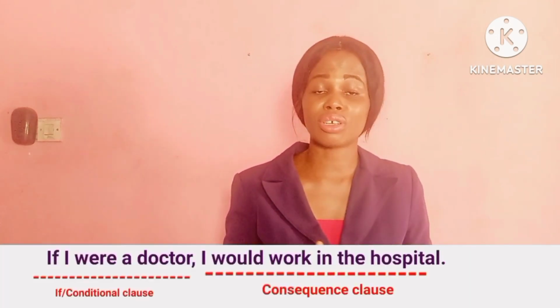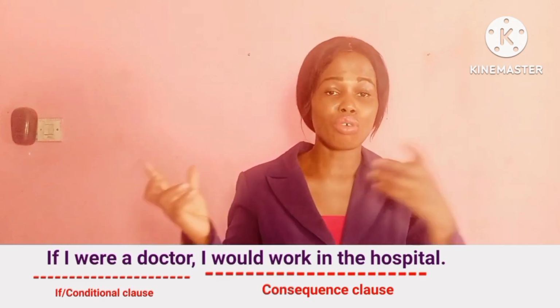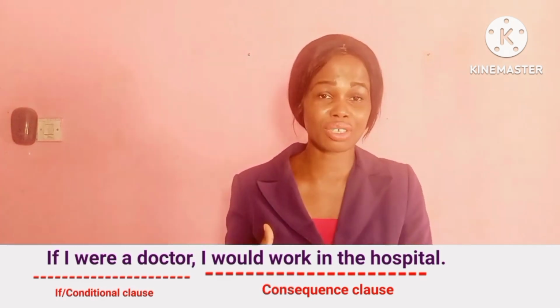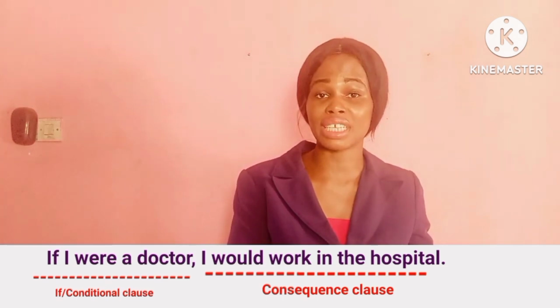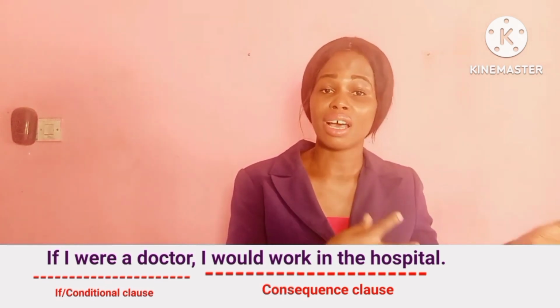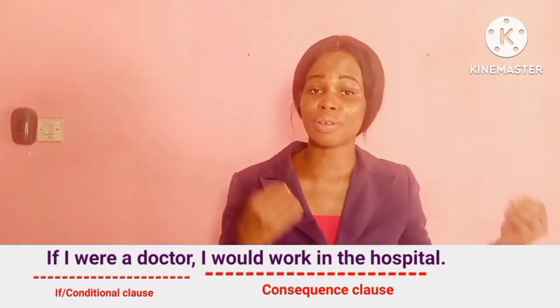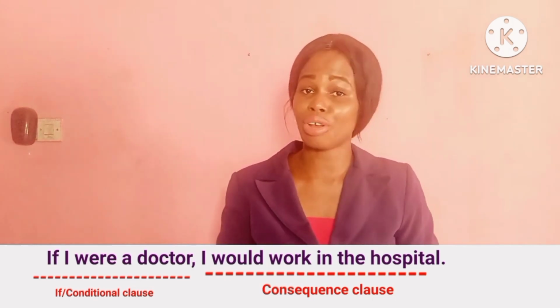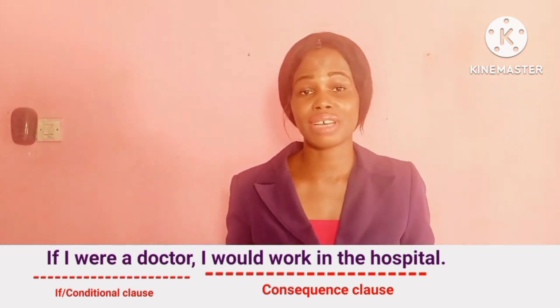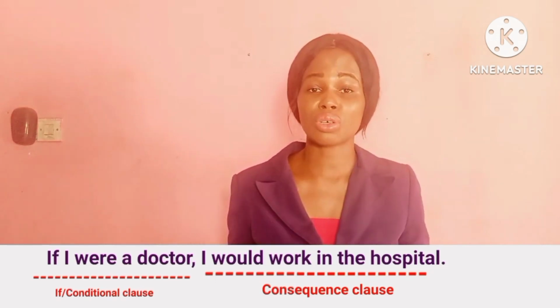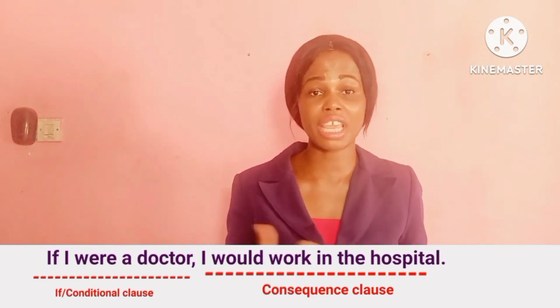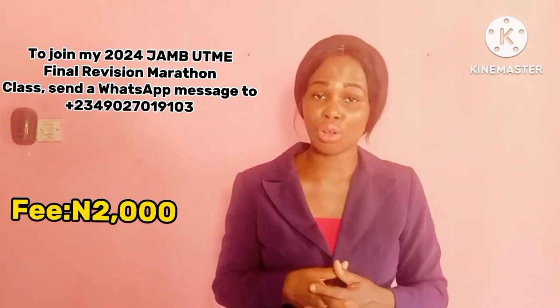For example, if I were a doctor, I would work in a hospital, okay? The if clause is if I were a doctor. The consequence clause is I would work in a hospital. This sentence talks about something that did not happen, an unreal situation. I am not a doctor, I don't work in a hospital, but I only talked about the possibility of it happening. It would be wrong for me to say, if I were a doctor, I will work in a hospital. It talks about an unreal situation, so you use would and not will.